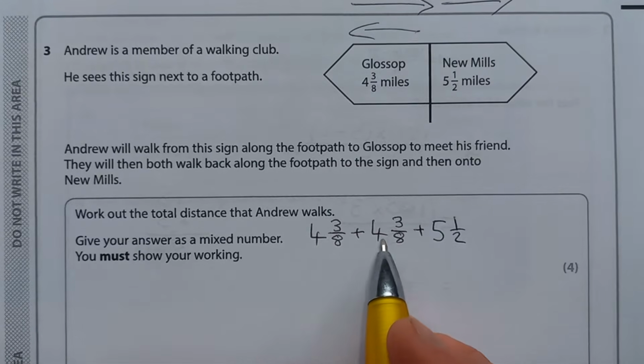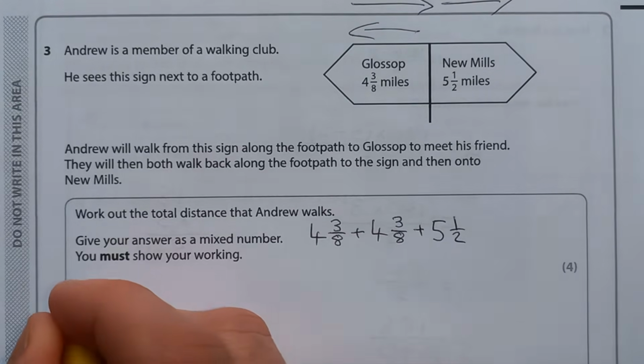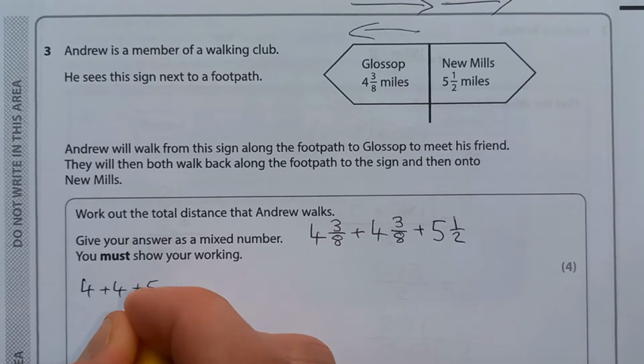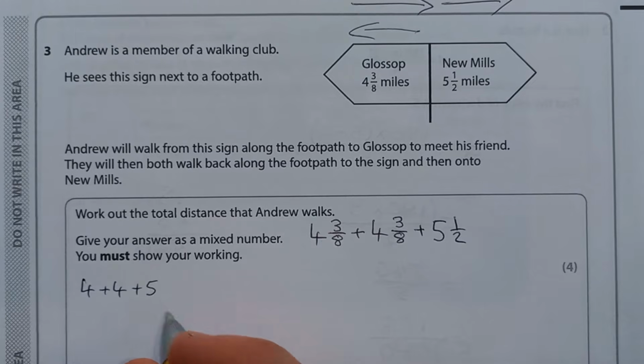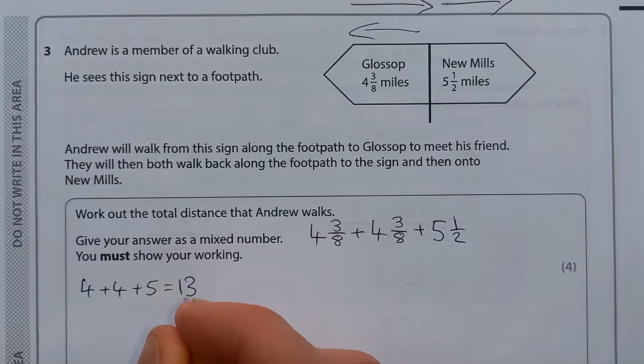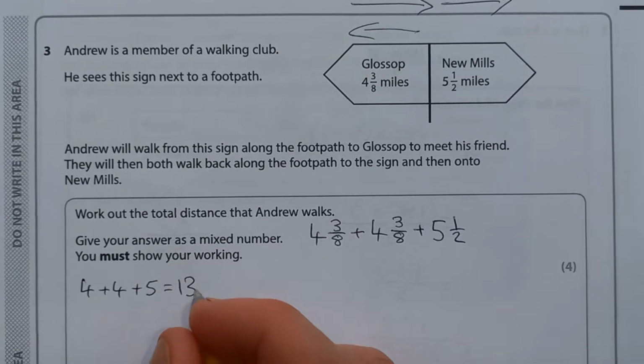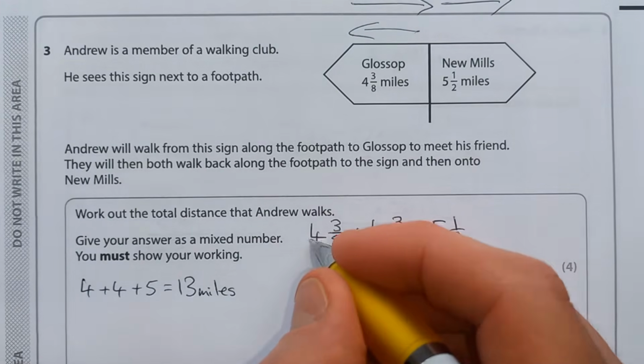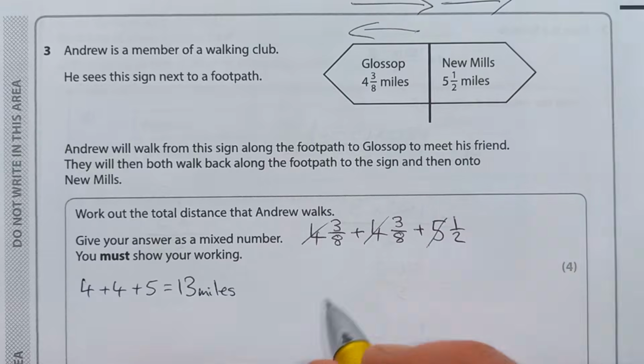Okay, so we've got 4 plus 4 plus 5. So let's treat those separately. So 4 plus 4 plus 5. Well, 4 plus 4 is 8, plus 5 is 13. Okay, so we've got 13 miles already. Then, so let's cross those off because we've dealt with those bits.